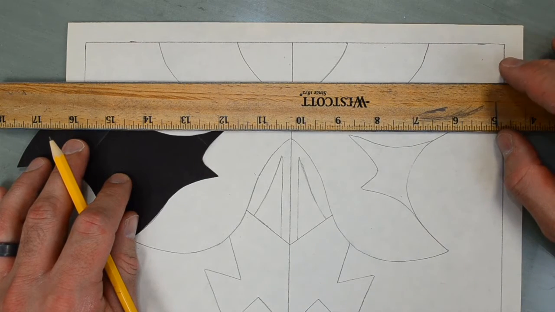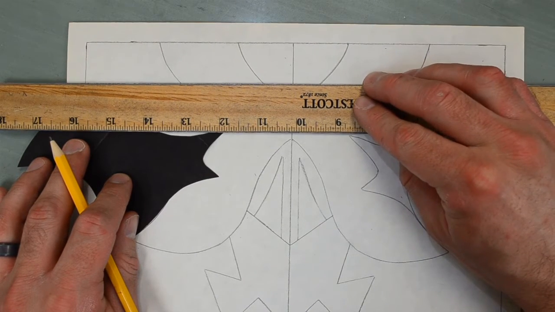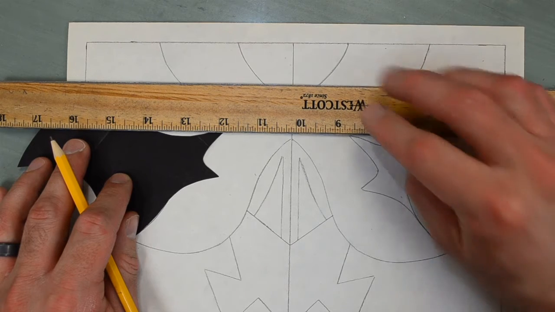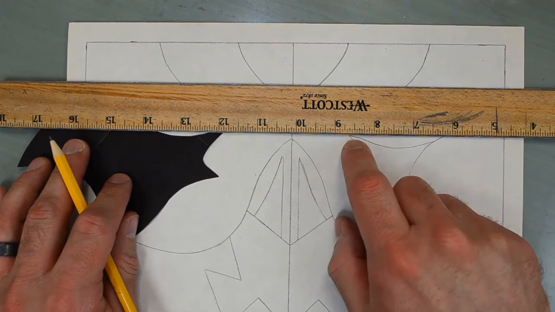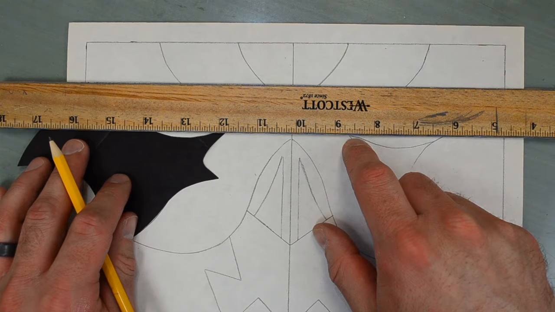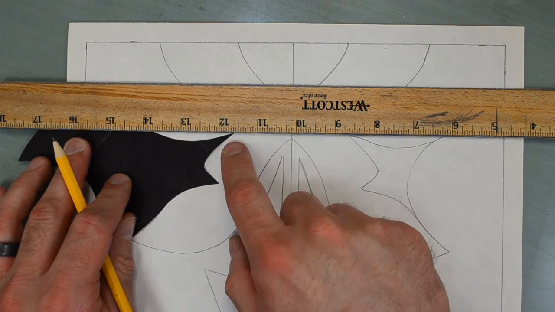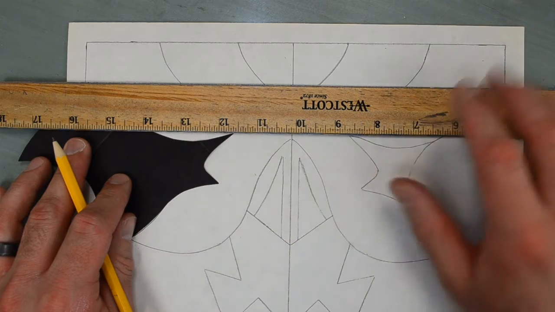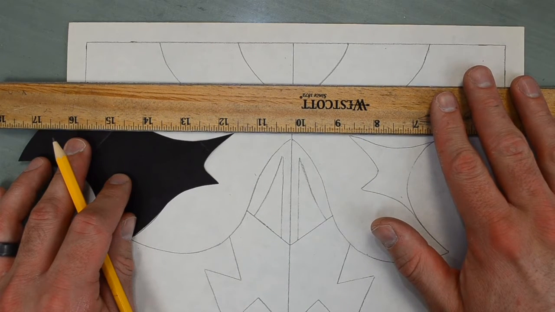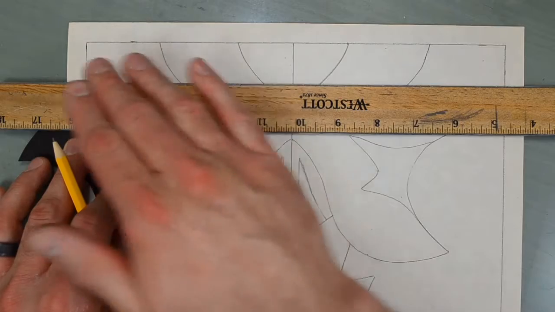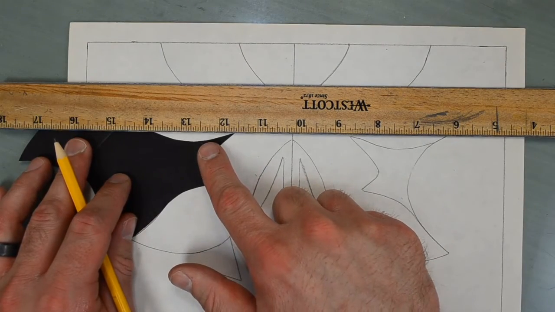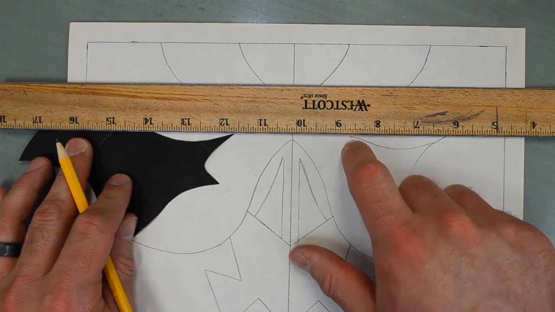Parallel, math term for you. And that it also lines up with the point right here. And so what I should be able to do is I should be able to just move down that point until it lines up with that. But again, I have to kind of make sure that this is parallel, and that goes in the right spot, that's in the right spot.